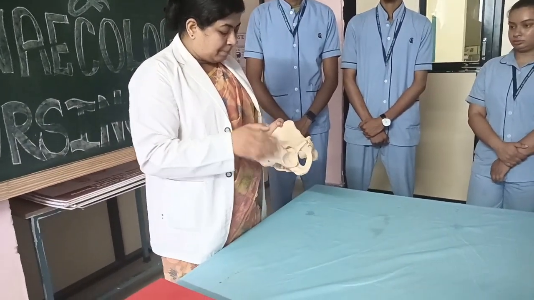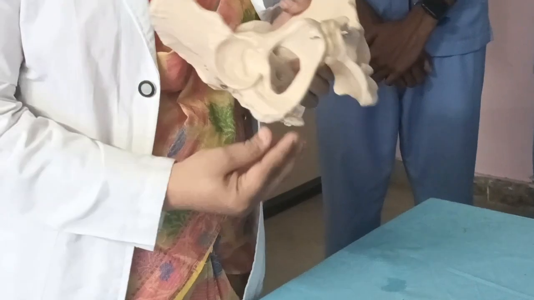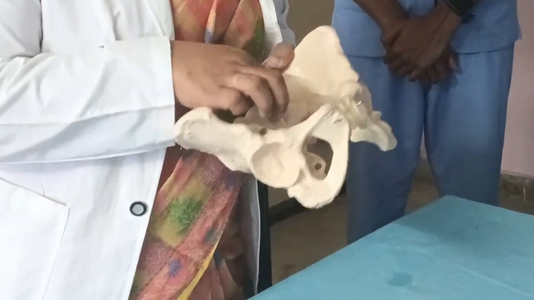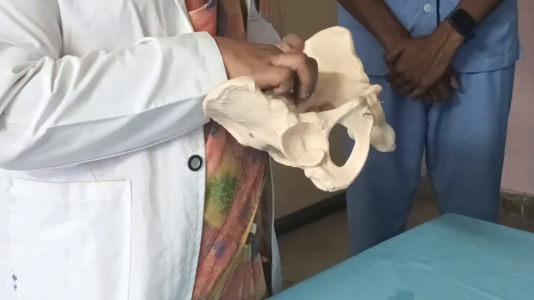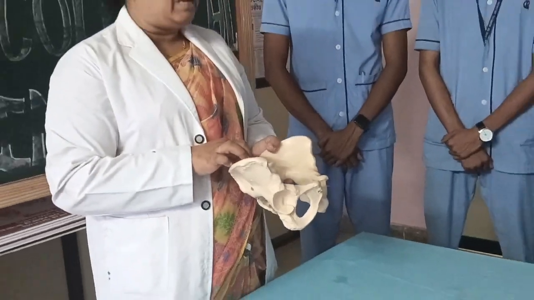Now coming towards the parts of sacrum, this is the sacral promontory, this is the ala of sacrum, this part is the coccyx as you all already know, and these are the foramina for the passage of the nerve endings. Now coming towards the landmarks of the female pelvis.